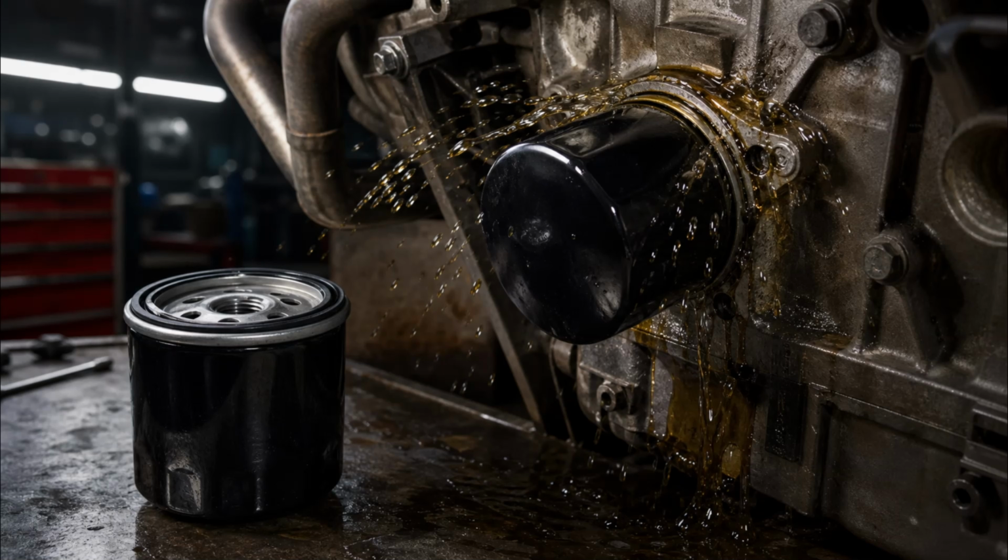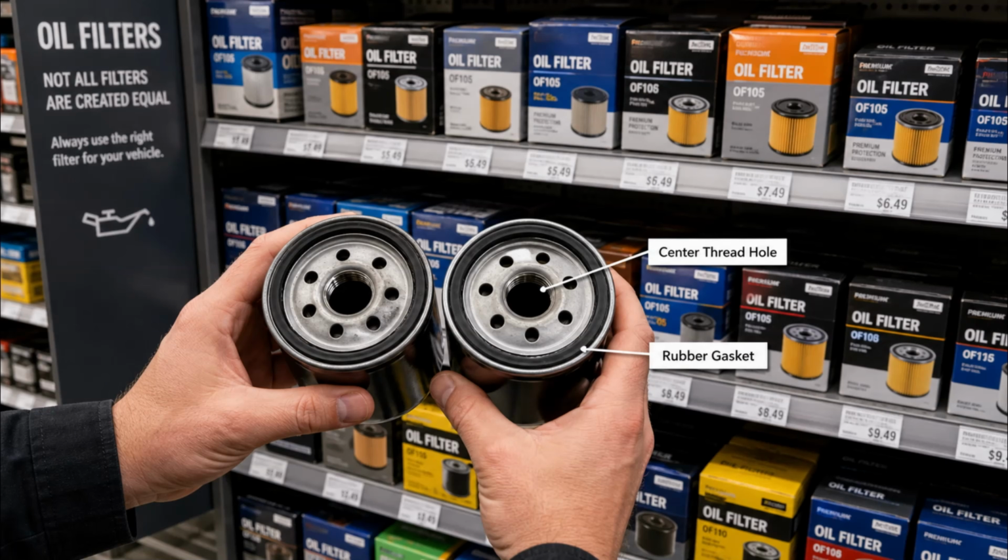One small metal can under the engine can decide whether your bearings get clean oil, dirty oil, or not enough oil at all. So, are oil filters universal? No, oil filters are not universal.